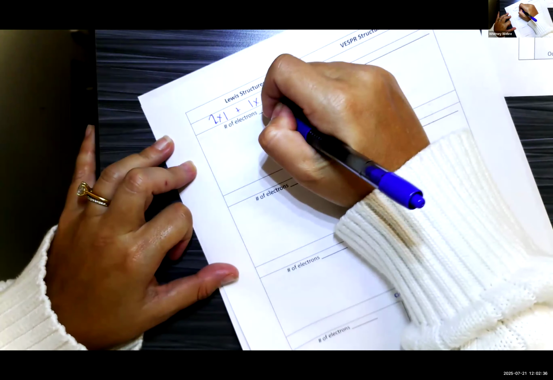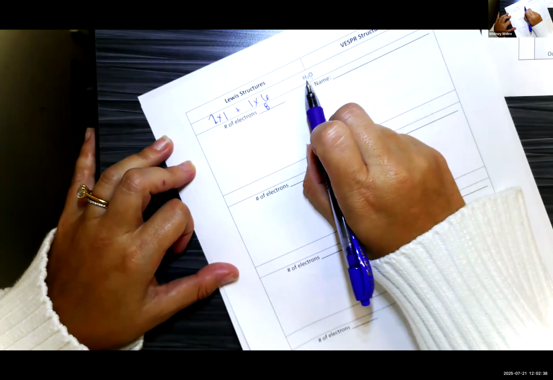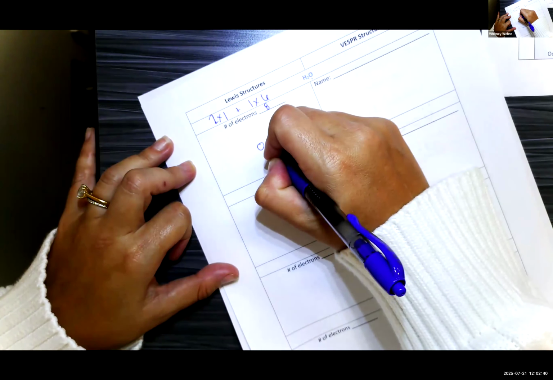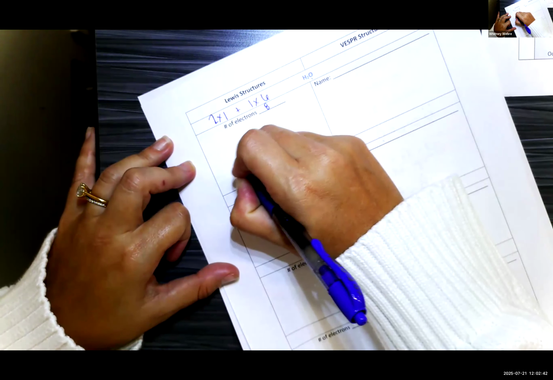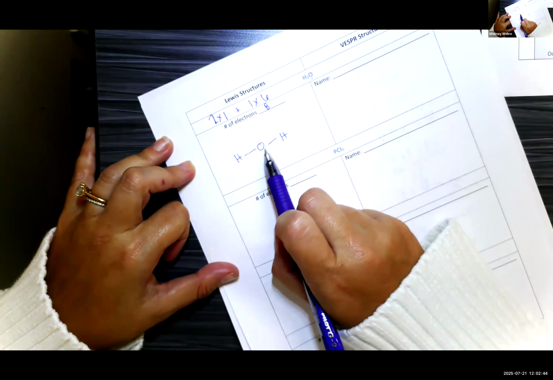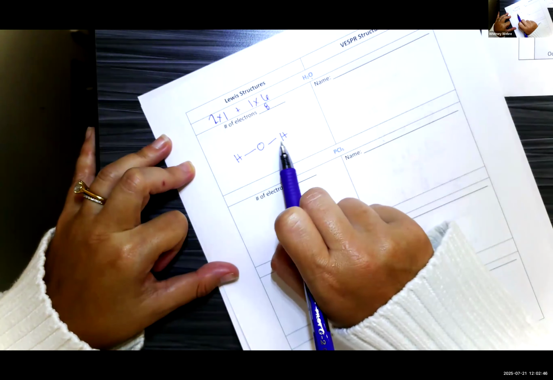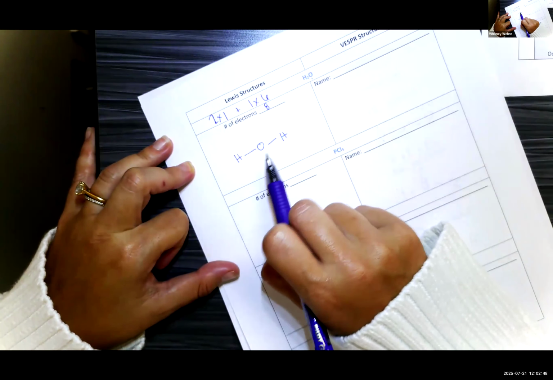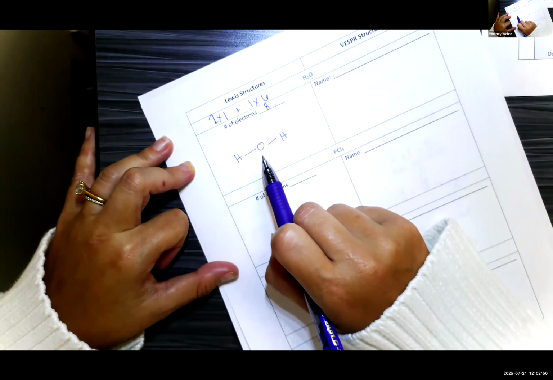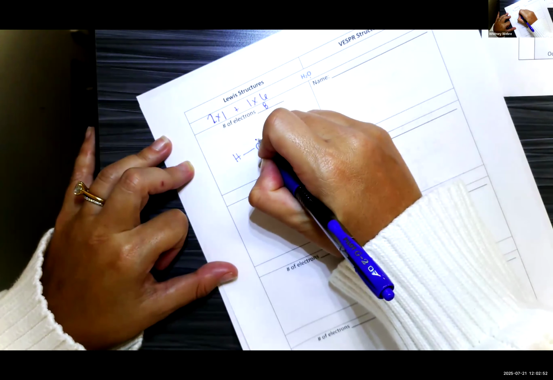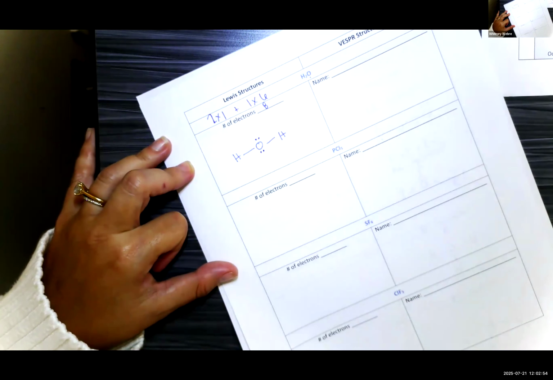So 8. So oxygen will have hydrogens, and because we can't get any more lone pairs onto these hydrogens, we're going to have to put them around the oxygen. So that's 2, 4, 6, 8. So that would be the Lewis dot structure for H2O.